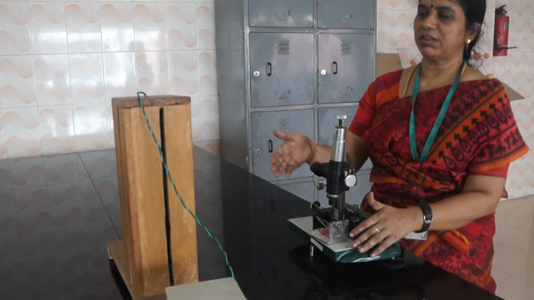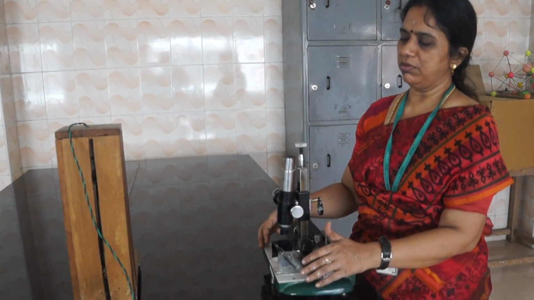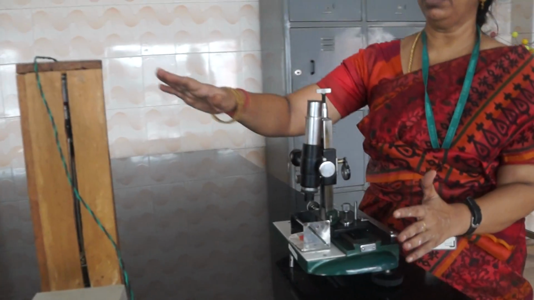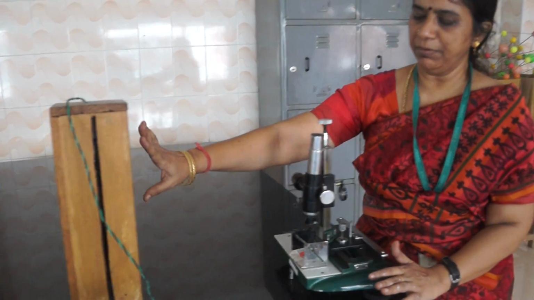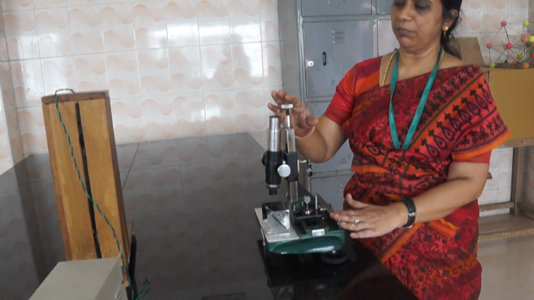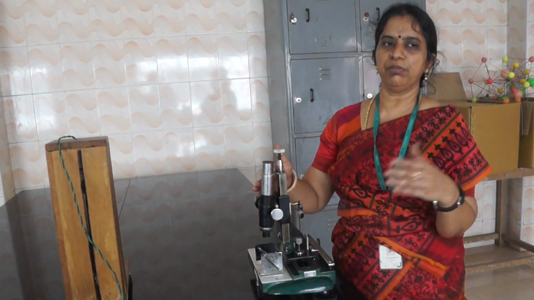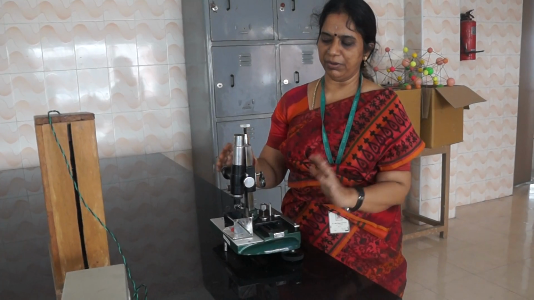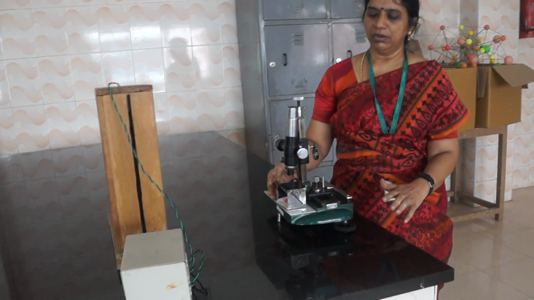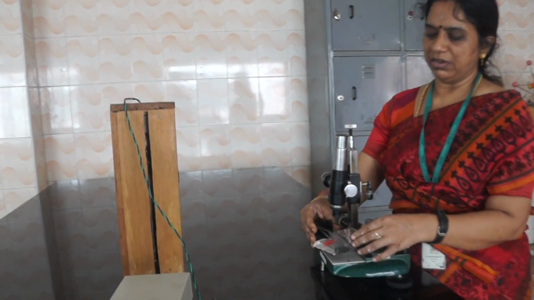Students, the next experiment we are going to see now is the air wedge. For that, we need a sodium vapor lamp and a travelling microscope. The same travelling microscope we will be using for non-uniform bending also. And then two optically plane glass plates.